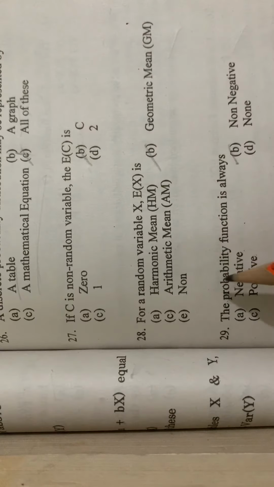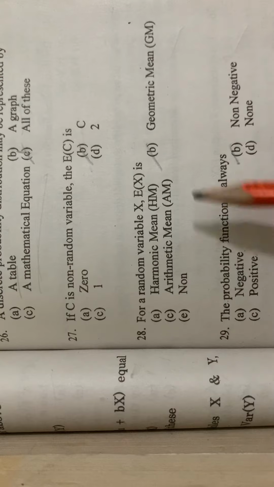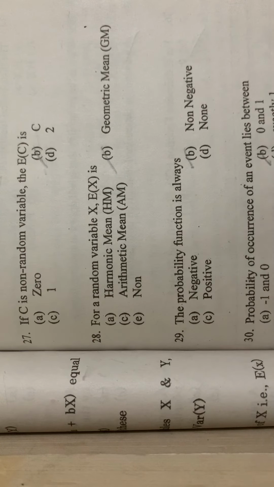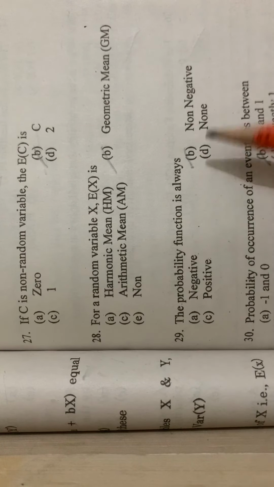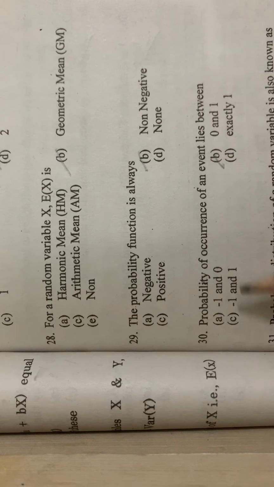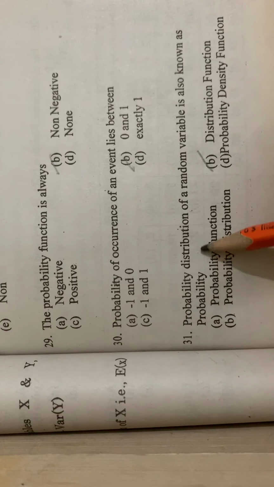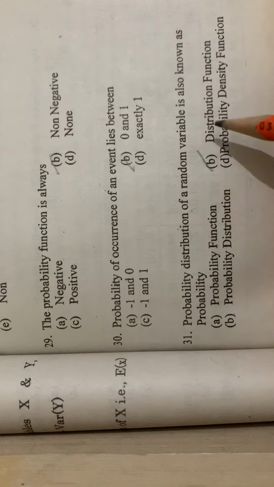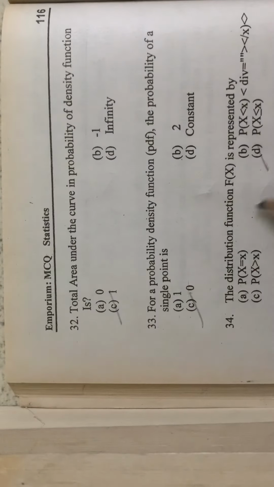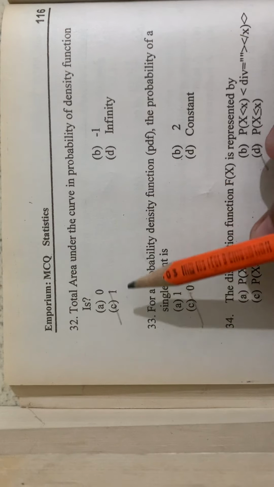Now we do have MCQ number 28, that is for a random variable x, E(x) is dash geometric mean. Okay. Now we do have MCQ number 29, that is the probability function is always non-negative. MCQ number 30 is probability of occurrence of an event lies between dash 0 and 1. MCQ number 31 is probability distribution for a random variable is also known as distribution function. Now moving towards MCQ number 32, we have total area under the curve of probability density function is 1.